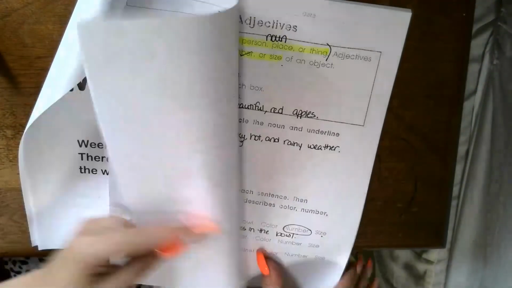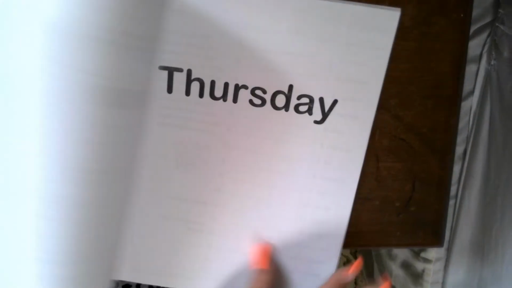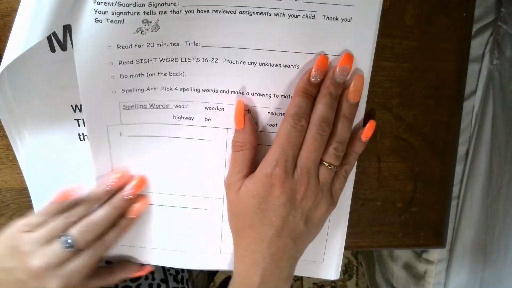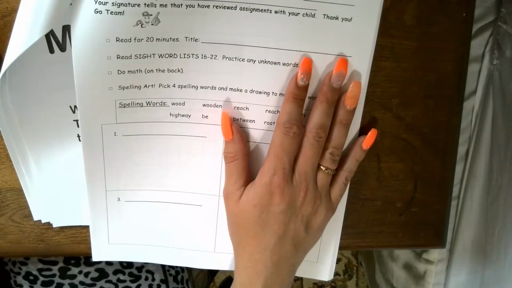Alright, turning the page. Oh, that's Tuesdays. I was like, wait, we did that yesterday. Okay, I got to go back to Wednesday. Sorry, I did my rough draft on the Tuesday. Okay, so going back to Wednesday. Fill in whatever book you read. If it's Raz Kids or a book at home, it doesn't matter. Put the title up there.